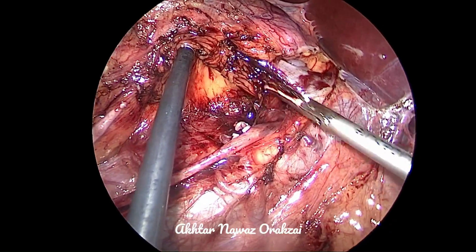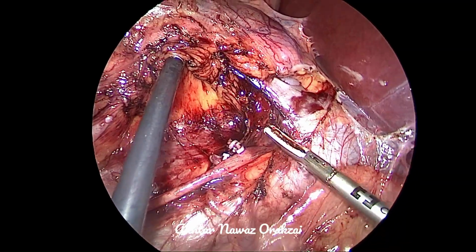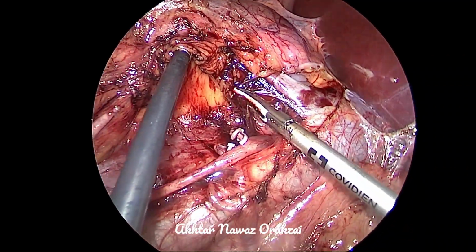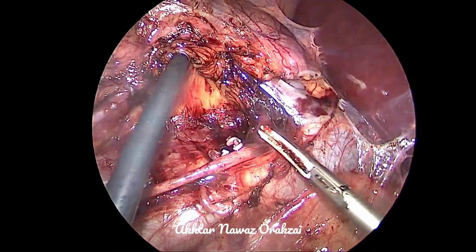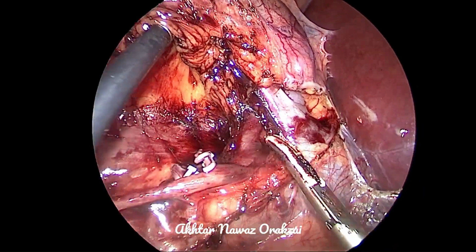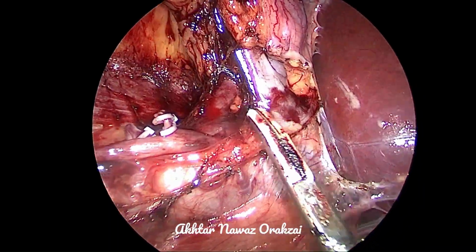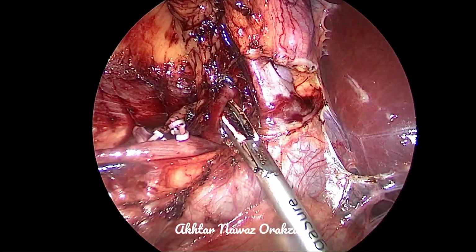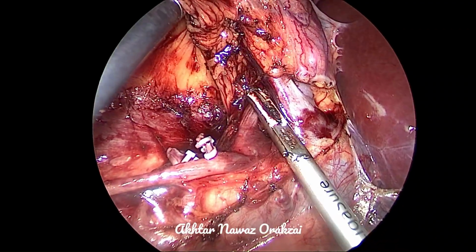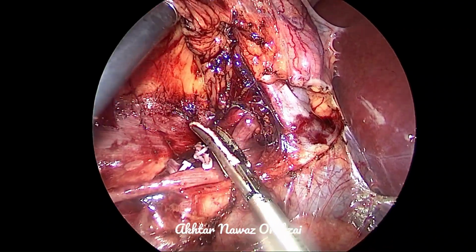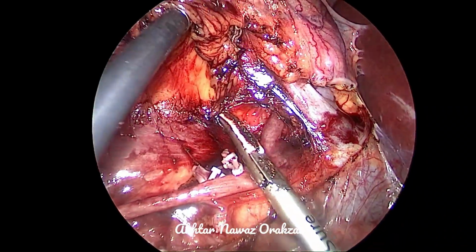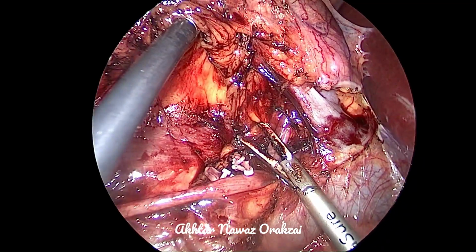So the general rule is to clip the artery first, applying just 1 clip, and dissect the artery enough just to allow 1 clip, so that the blood supply to the kidney is stopped and the vein becomes collapsed, and then we can clip the vein and cut it, and then deal with the rest of the artery. So this is the plan now. So we are trying to find the artery here.